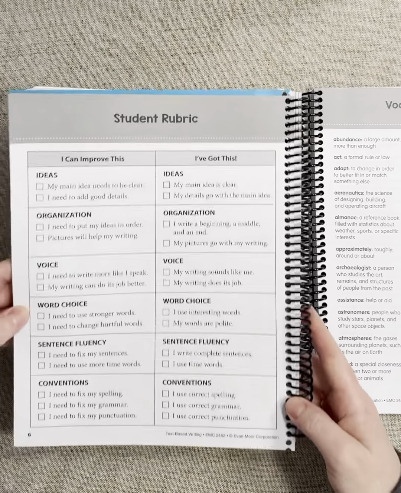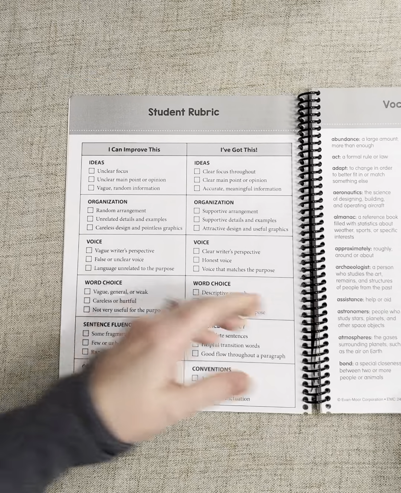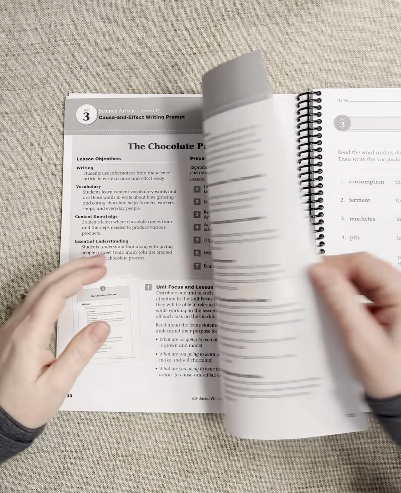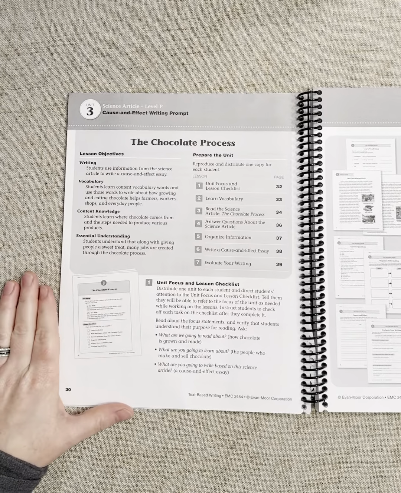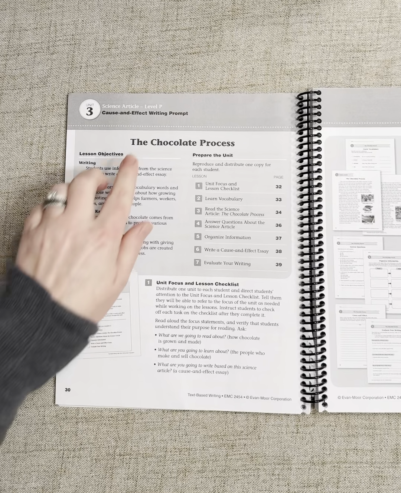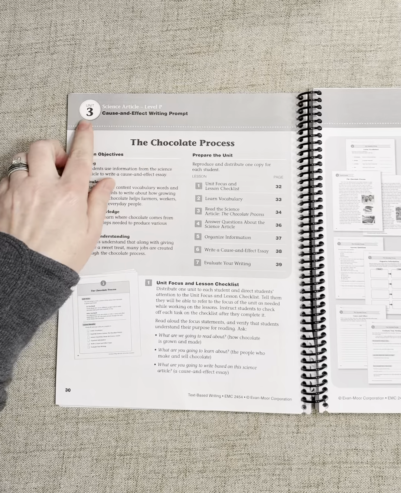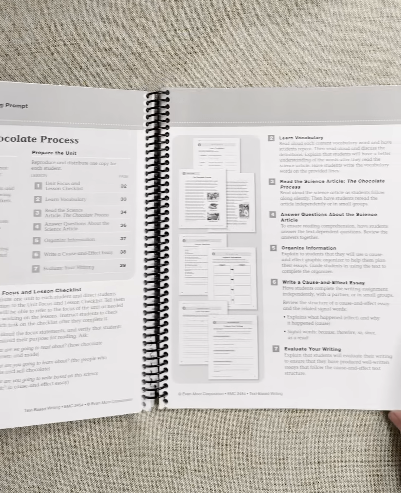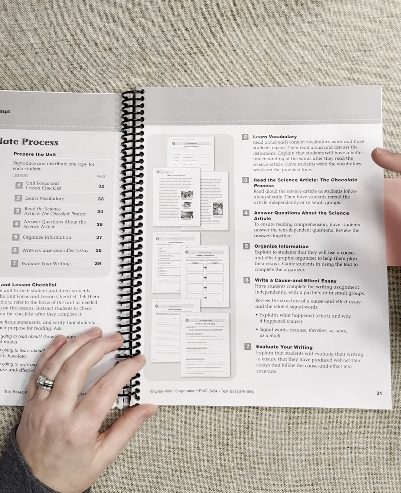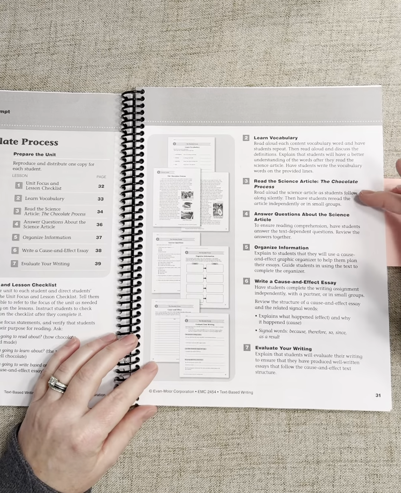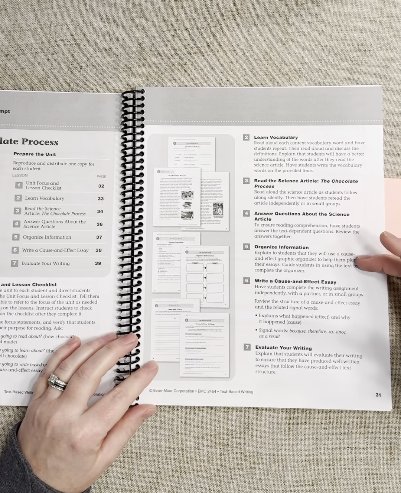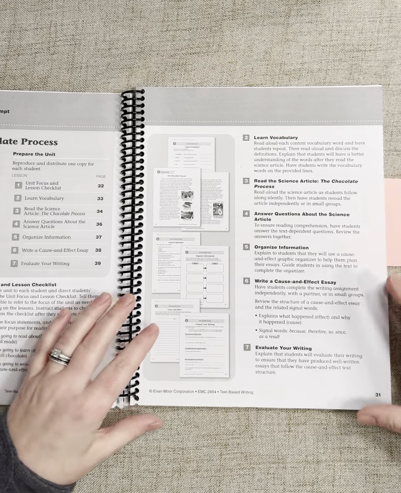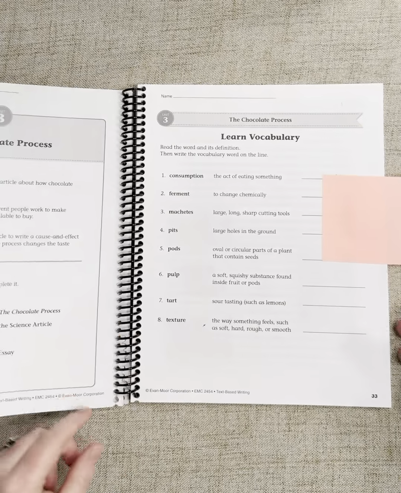Okay, so I'm going to flip to what we're working on this week. So this is the chocolate process. This is a cause and effect writing prompt. You can see the level here. This is Unit 3. Same idea with the overview and the checklist. And then it follows the same sequence. So the child's going to do a short vocabulary activity, read the article, answer some questions, use the graphic organizer, write their essay. The second grade one says paragraph, this one says essay, and then that additional step of evaluating their writing.